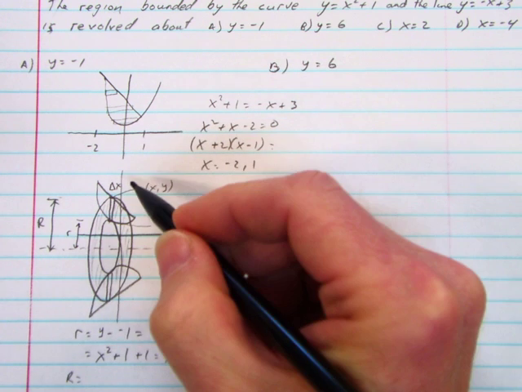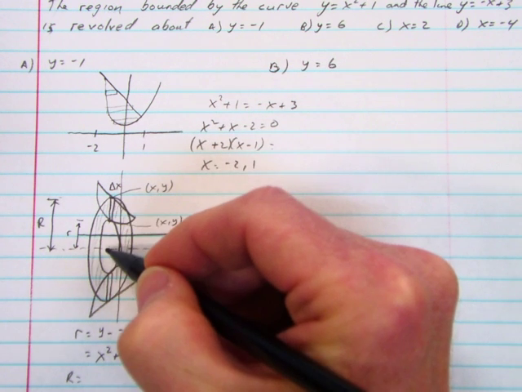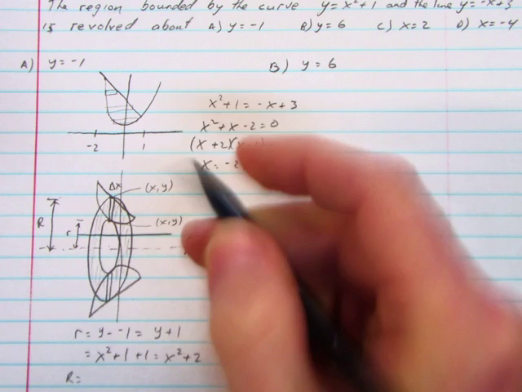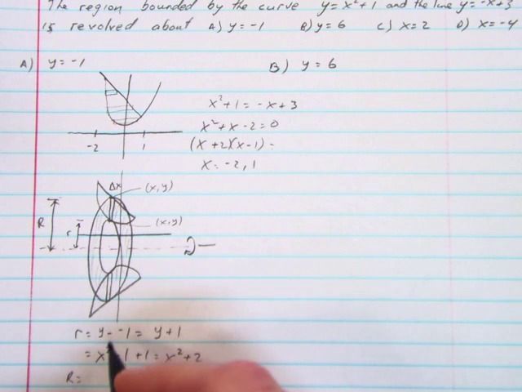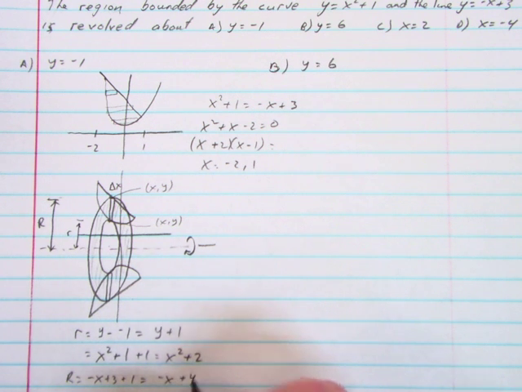The capital R is going to be the exact same thing. It's going to be y minus negative 1, except what's the y value this time? The y value this time will be negative x plus 3, plus 1, so we'll get negative x plus 4.